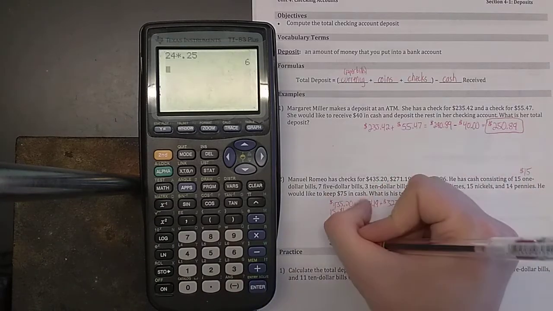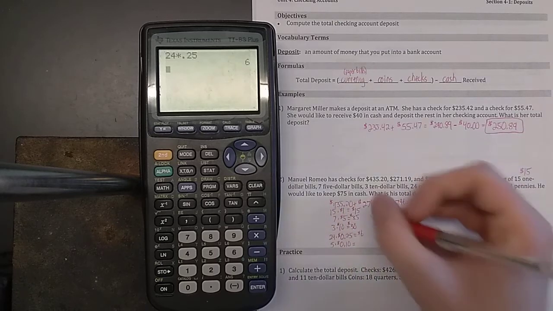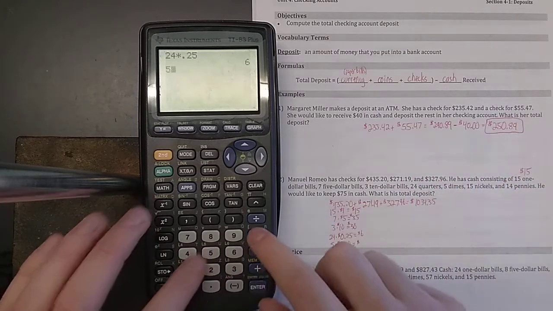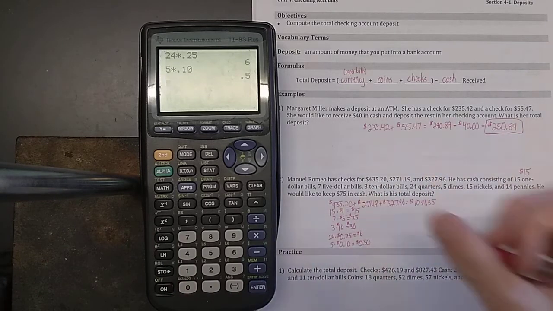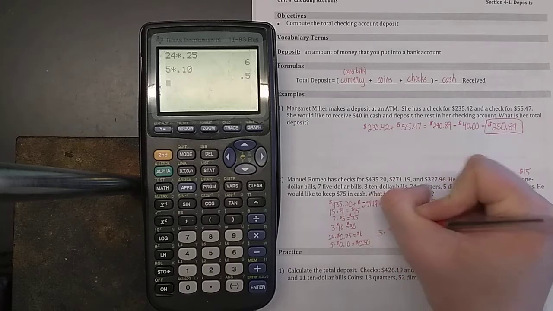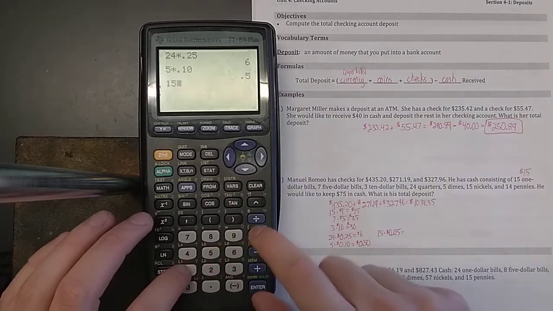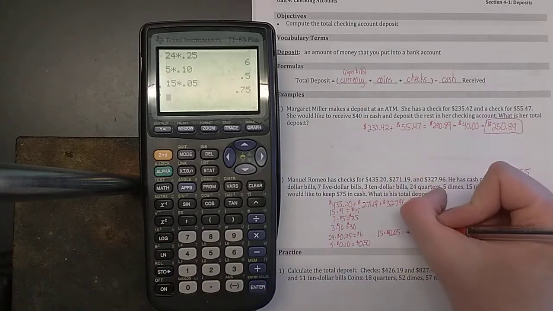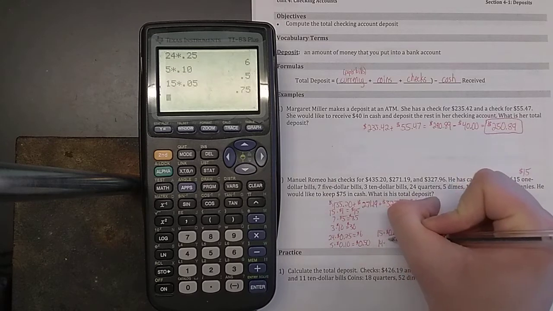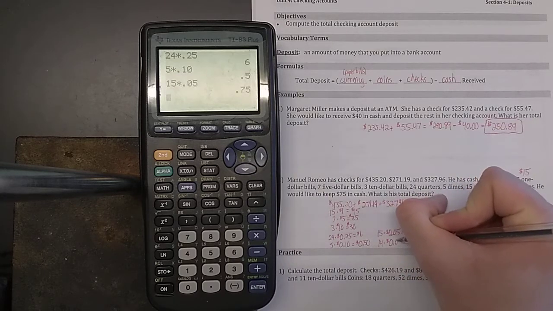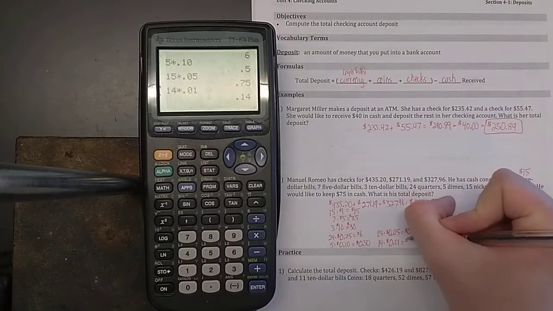Okay, 5 dimes. A dime is $0.10. That'll come out to be 50 cents. 15 nickels is 75 cents. And then 14 pennies. A penny, remember, is $0.01. That's 14 cents.